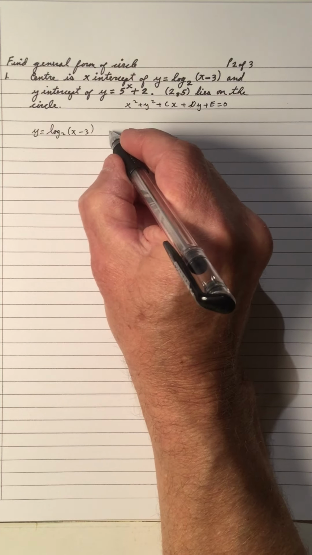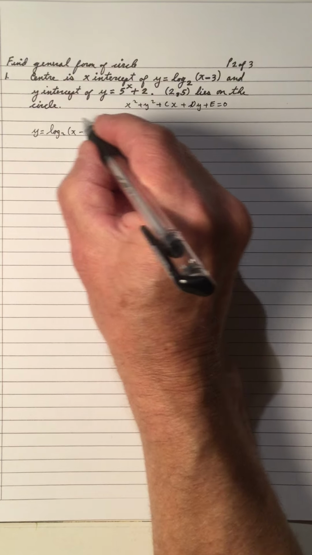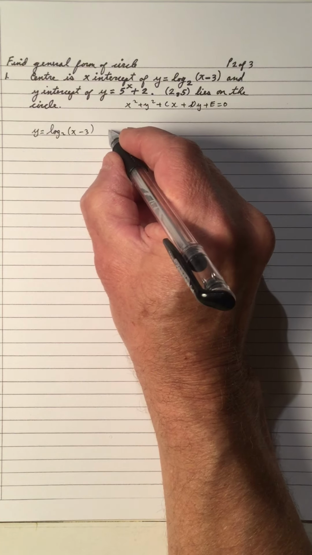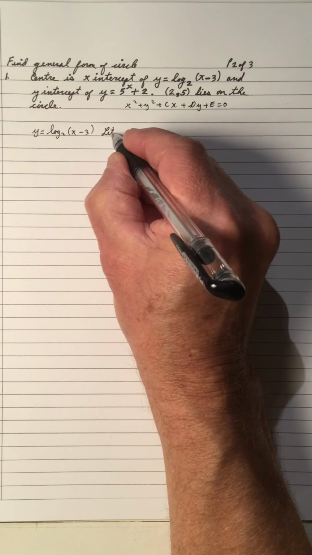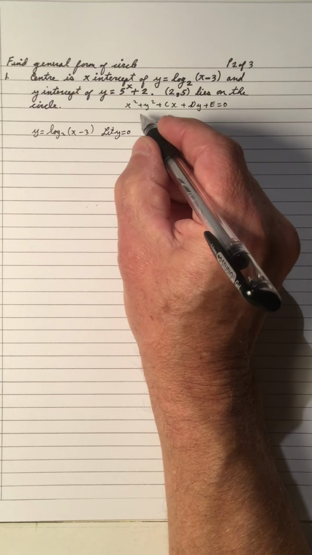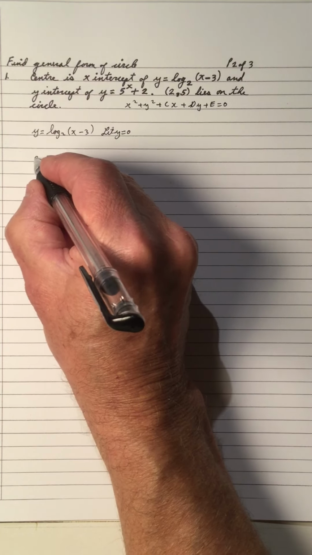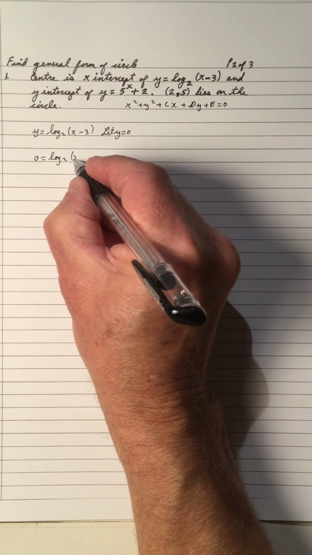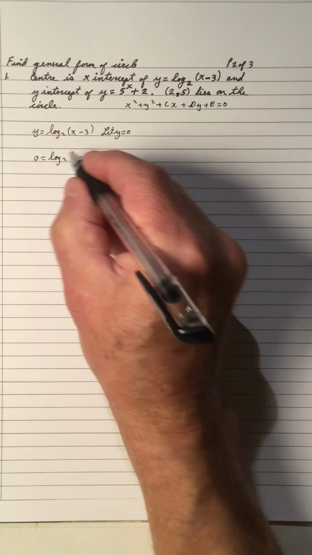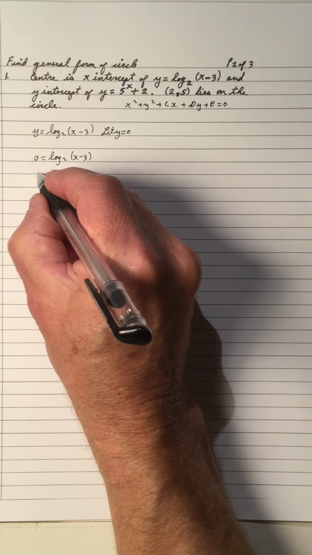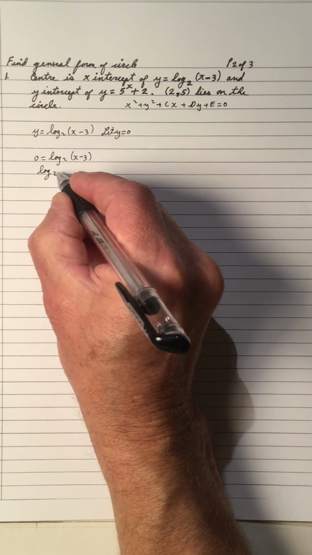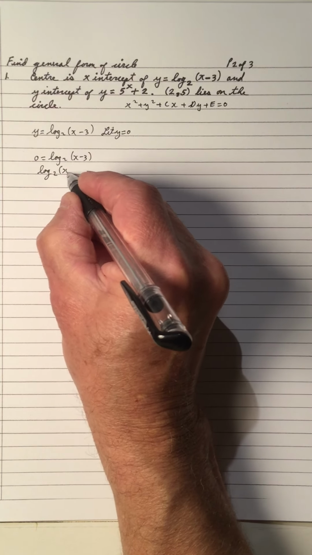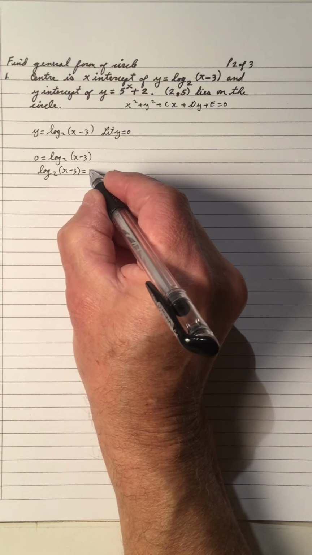The x-intercept is when you let y equal 0. So you let 0 equal log base 2 of x minus 3. Now I like to change this around, that's just me: log base 2 of x minus 3 equals 0.